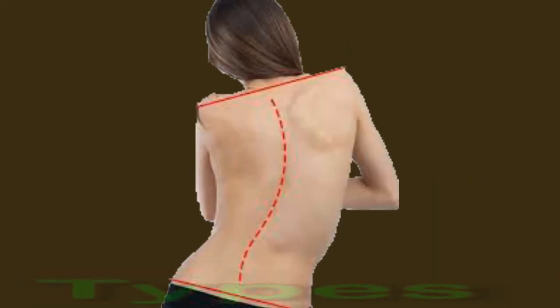Types. The Scoliosis Association in the United Kingdom describes 7 main types of scoliosis: congenital scoliosis, early onset scoliosis, adolescent idiopathic scoliosis, degenerative scoliosis, neuromuscular scoliosis, syndromic scoliosis, Scheuermann's kyphosis.